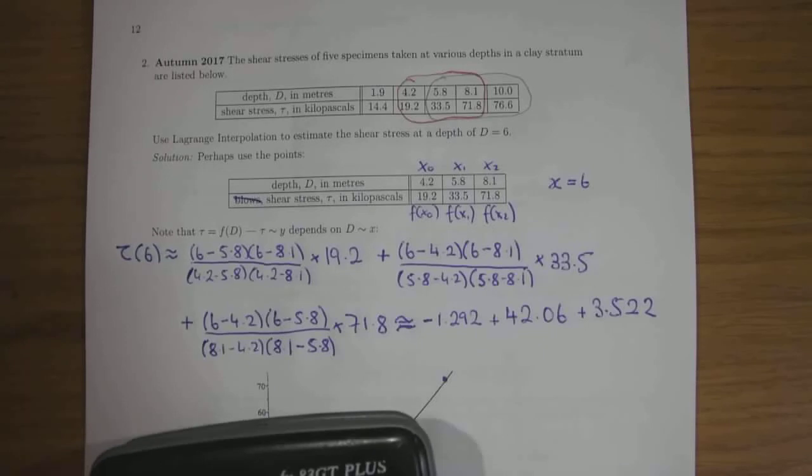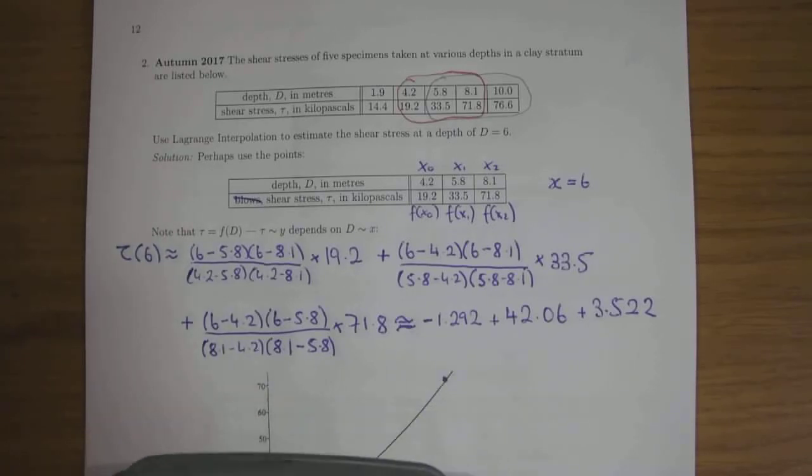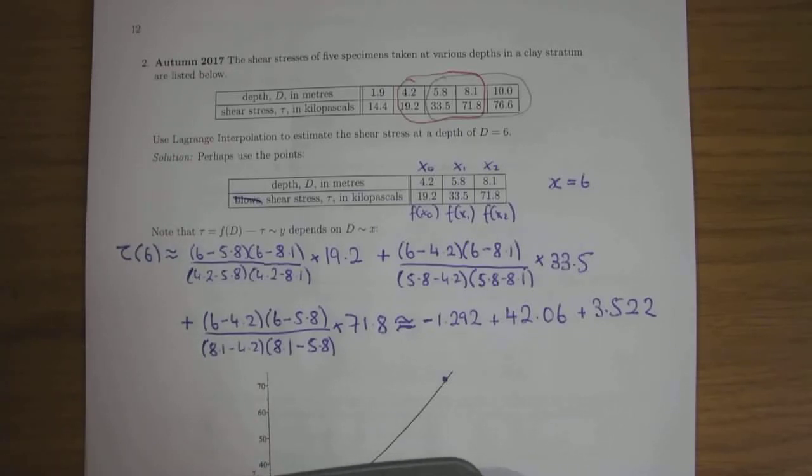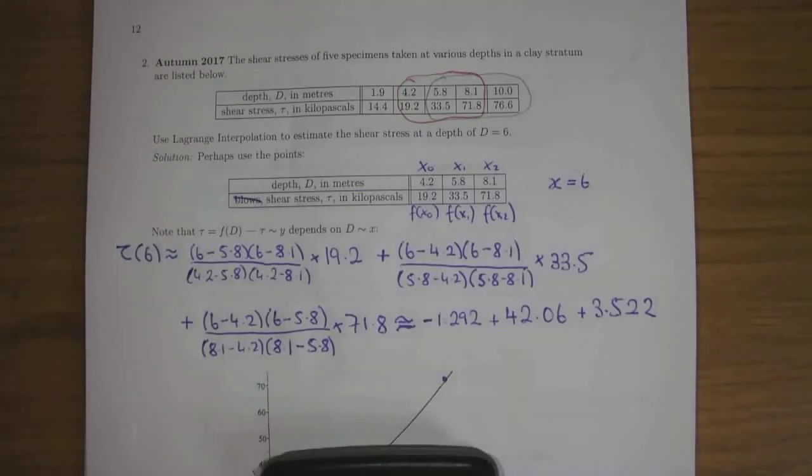So if I'm a bit more careful, 6 minus 4.2, 6 minus 8.1, 5.8 minus 4.2. It's very easy just to make a slip on the calculator, like pressing the wrong button. It's good to be able to look at your answer and say, oh, that's a bit dodgy. Yeah, and sure enough, that's what happened.